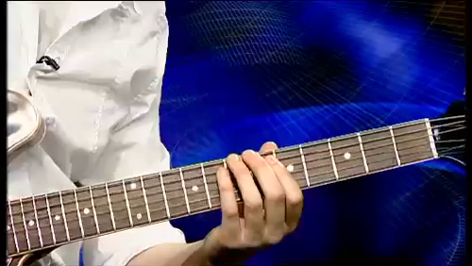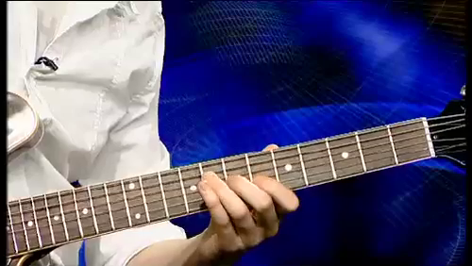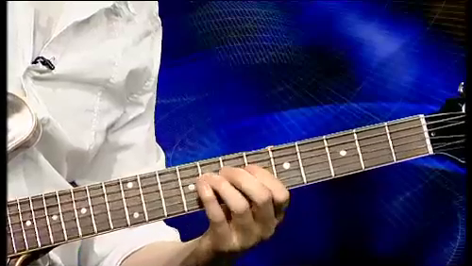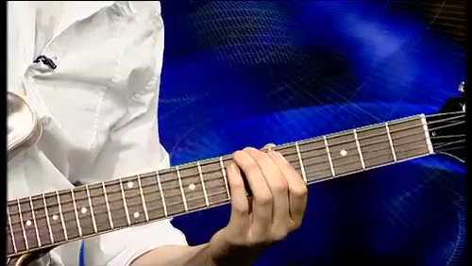Let me play the arpeggio first of B flat 7. 1, 2, 3, 4. Okay, so here's the example where we're going to be approaching each chord tone from a semitone below. I'll play it a little slower for you. 1, 2, 3, 4.